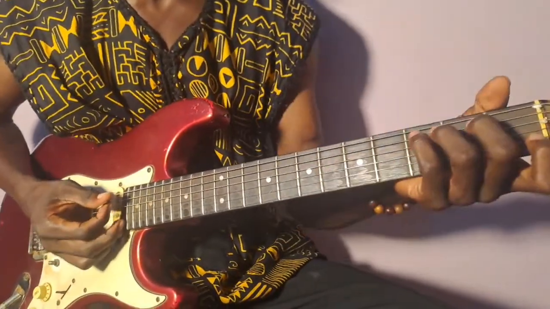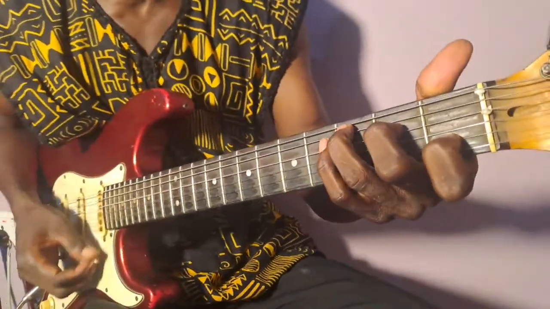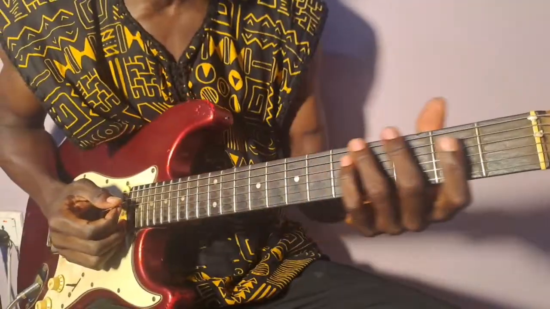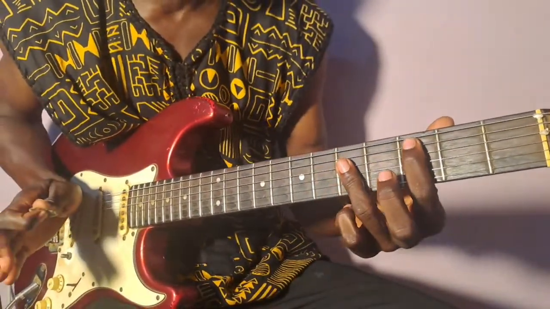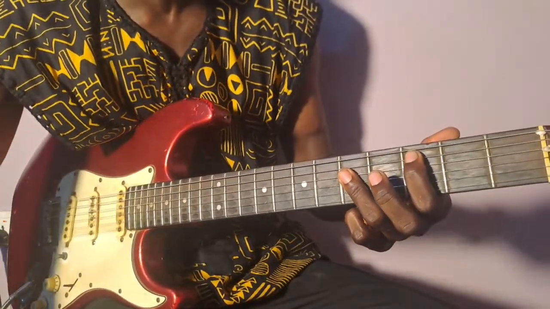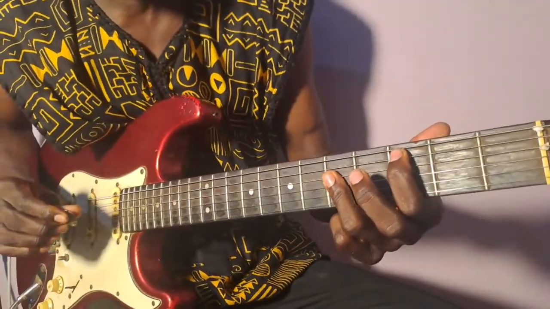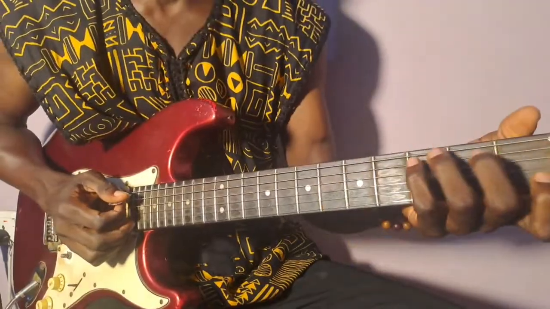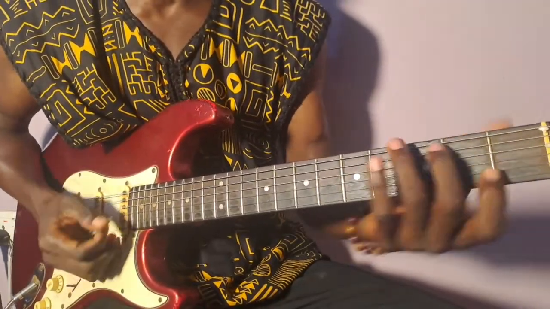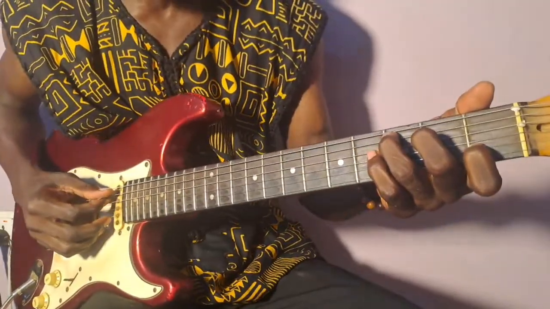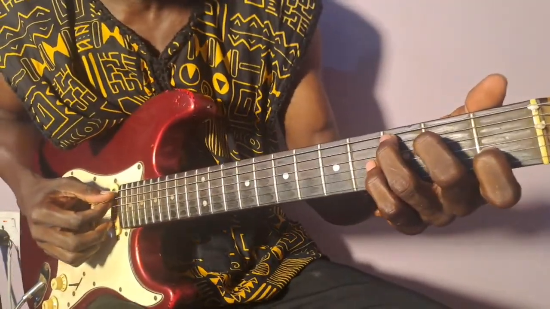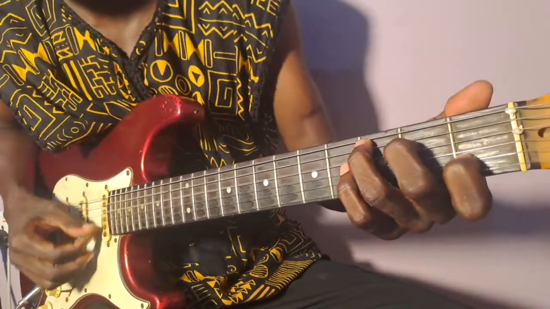That's the reason why all the examples are being done on C. To make it simple, C is the mother of all keys, which contains all the natural notes. When we say mother note, that is where music starts from. That is the mother key. So we are doing everything on C. Basically, we always do everything on key C. So this is C.